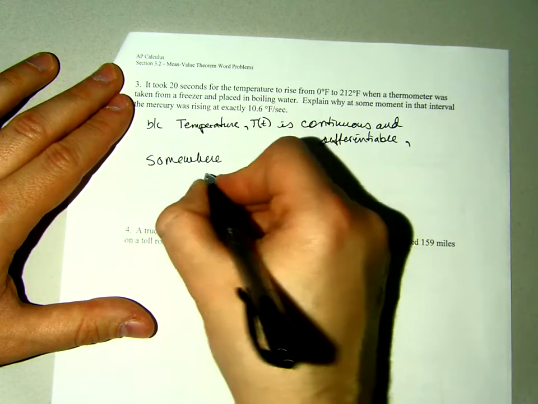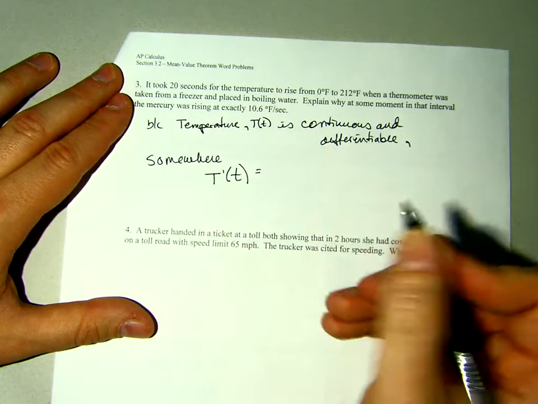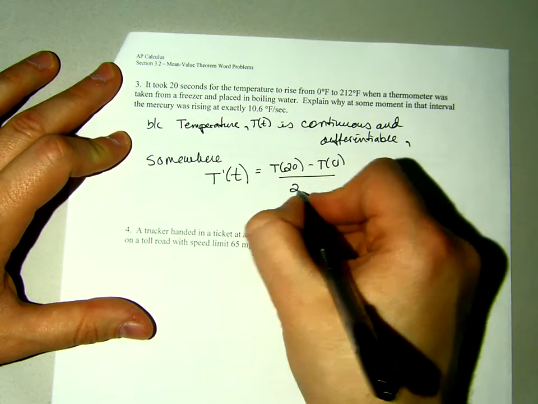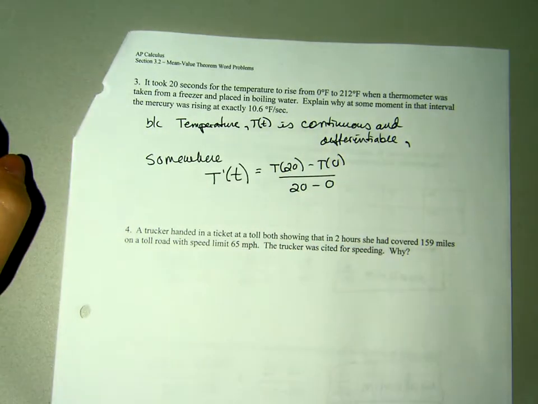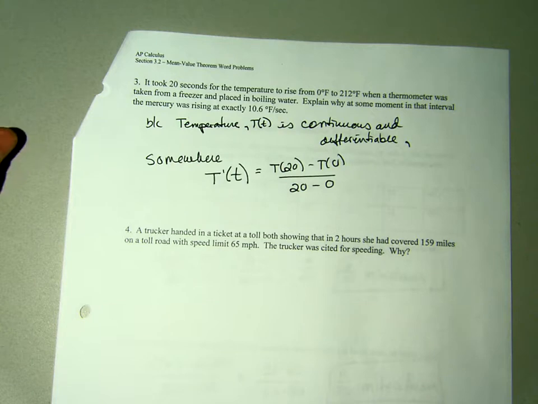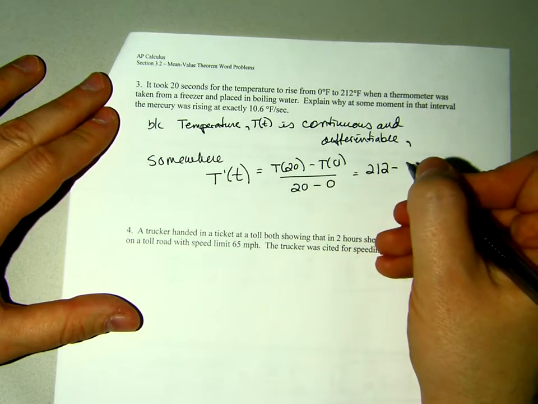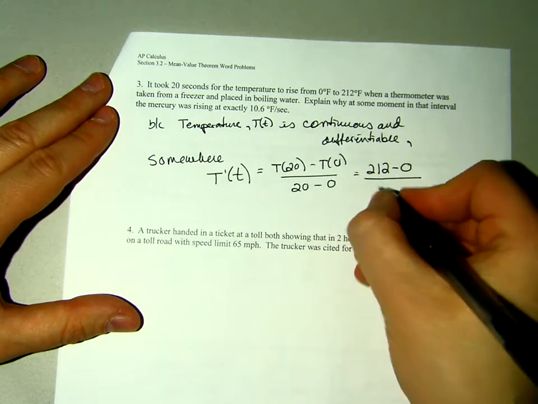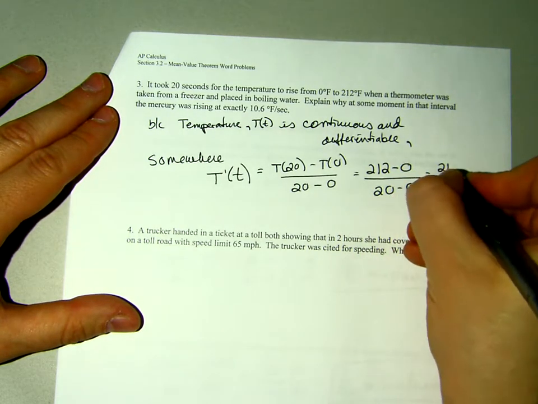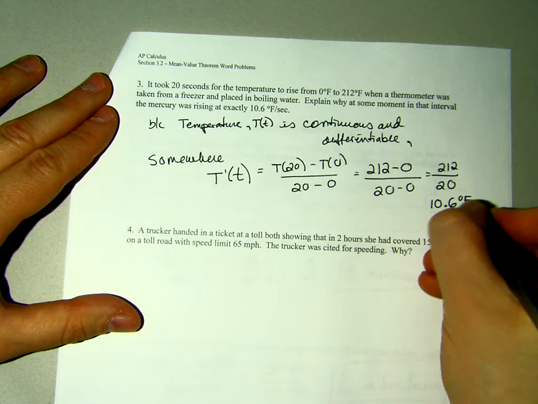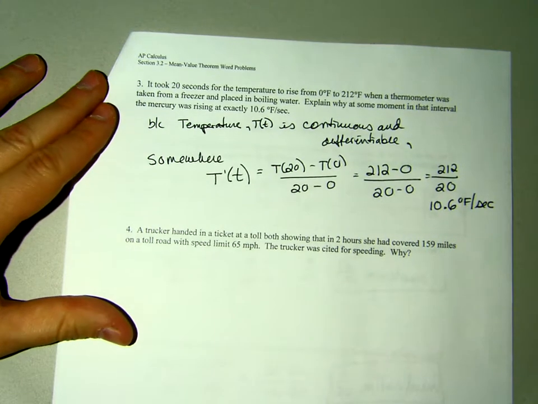Somewhere, the rate of change of the temperature has to equal the temperature at the end minus the temperature at the beginning over the change in time. Do we know the temperature at the end? Temperature at the beginning? Pretty sure that's going to be 10.6 degrees Fahrenheit per second.